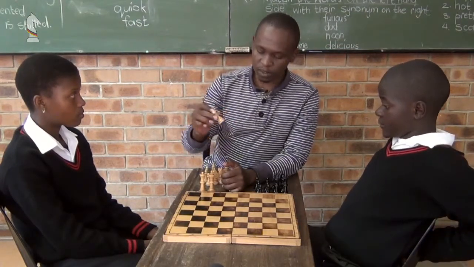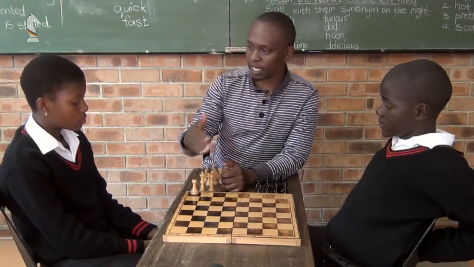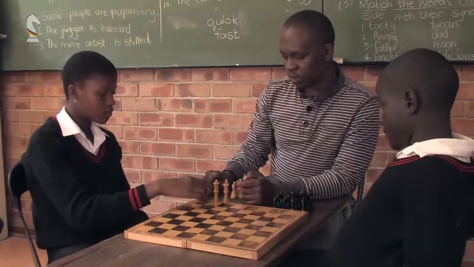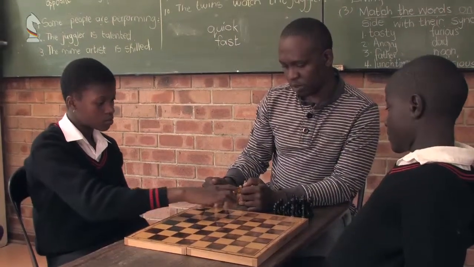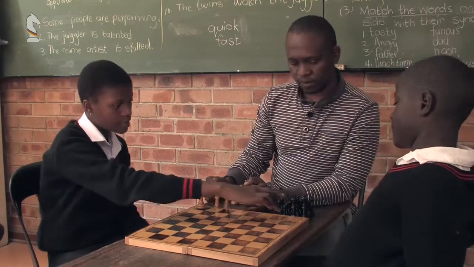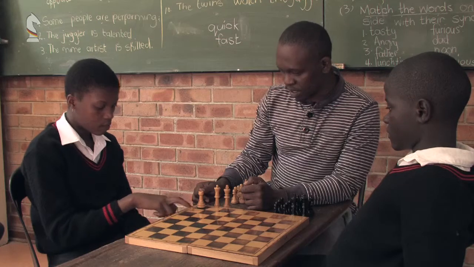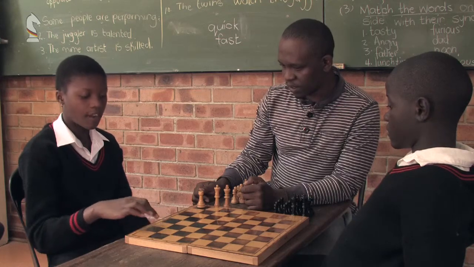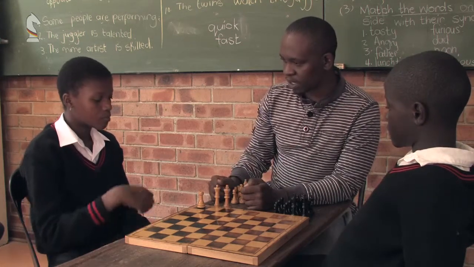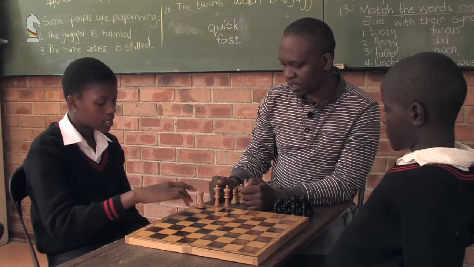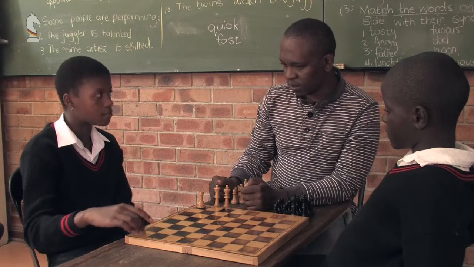The rook moves horizontally and vertically. So how many squares can it move to? Show me the squares that it can move to. 1, 2, 3, 4, 5, 6, 7, and the other direction, 1, 2, 3, 4, 5, 6, 7. Count from 7. 8, 9, 10, 11, 12, 13, 14. So how many squares? 14 squares.